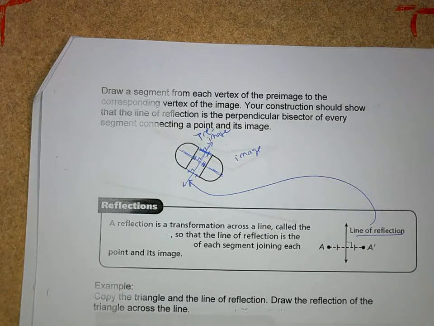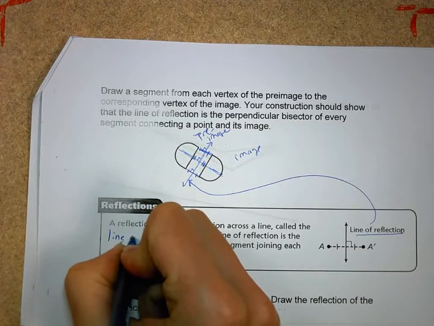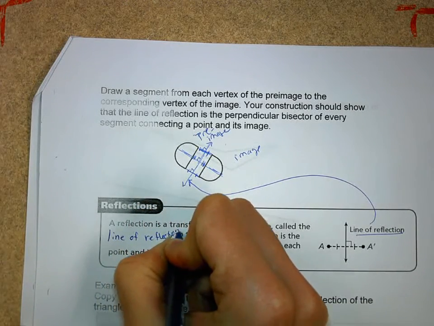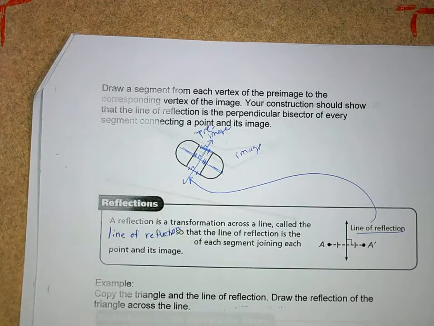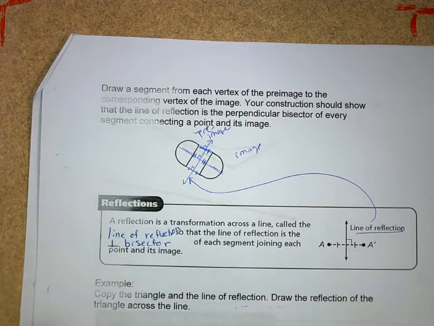Now, let's fill in the information. So reflection is a transformation across a line called the line of reflection. It's very similar to the line of symmetry. So the line of reflection is the perpendicular bisector of each segment joining each point to its image. So let me give you an example of what I mean by this.